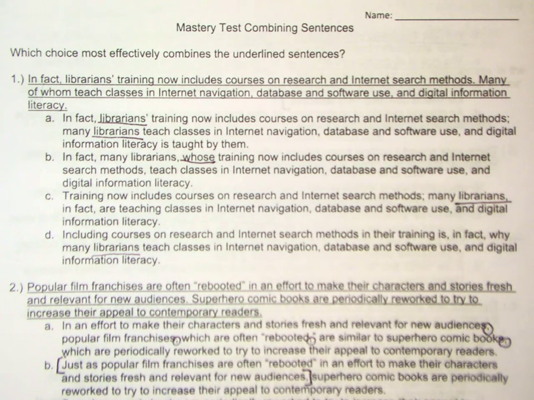Combining sentences. Number one, to combine these two sentences most effectively, we need to eliminate the redundancies about librarians. That occurs in letter A, that's why that one's wrong. And if you look at C and D, they fail to place librarians as the main subject of the sentence. They're after a semicolon or way later on after a whole bunch of other stuff. Choice B, another thing it does right here, is it has the relative pronoun whose immediately following librarians, which results in a logical flow of information within the sentence.